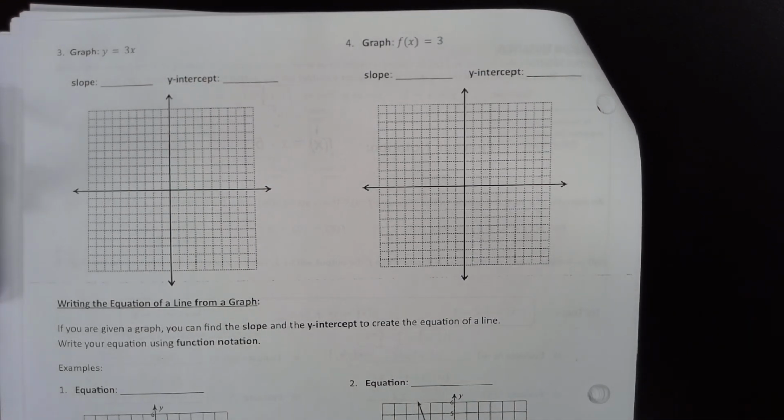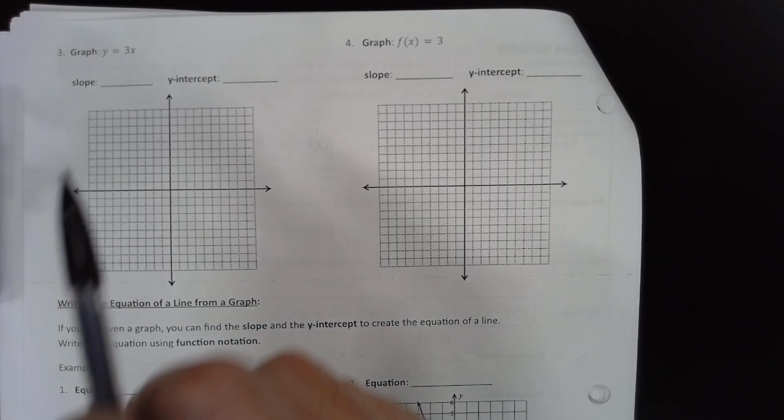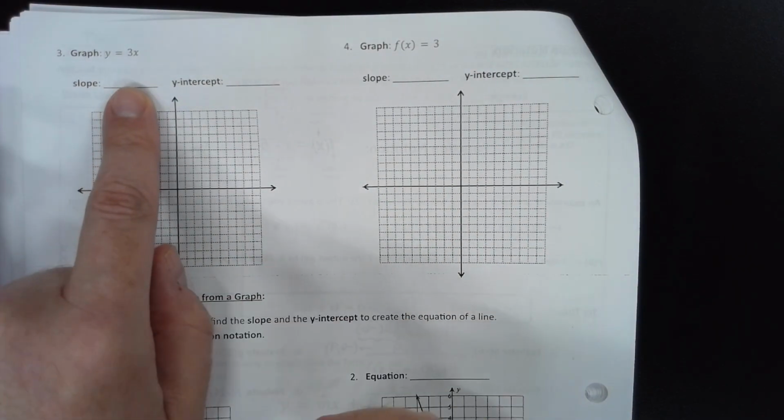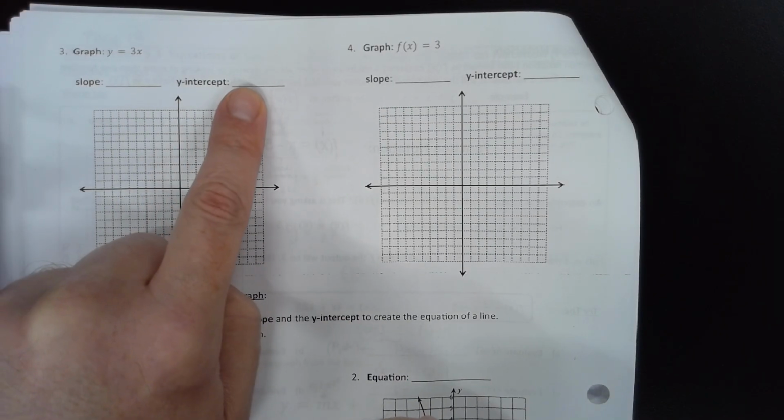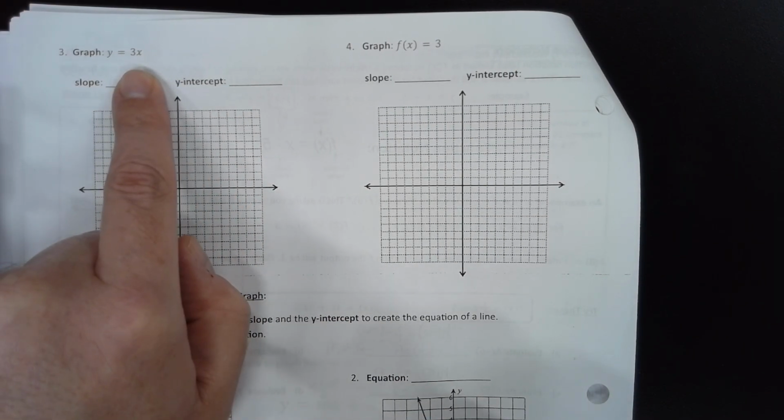Here we are in our last page of notes on page 20. I look at the equations for 3 and 4. I notice something is missing on each of them. When I look at this equation, I only see one number. Is that number the slope, or is that number the y-intercept?